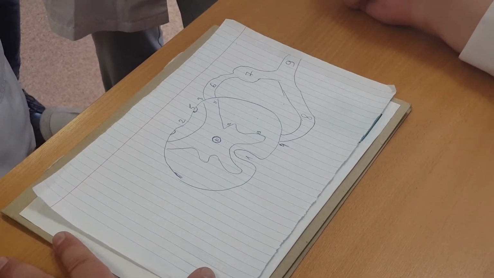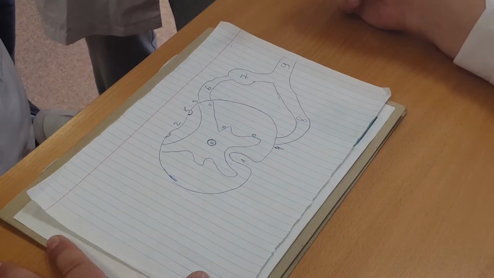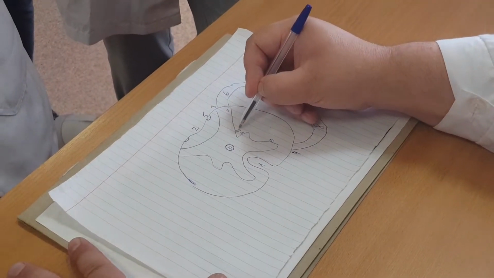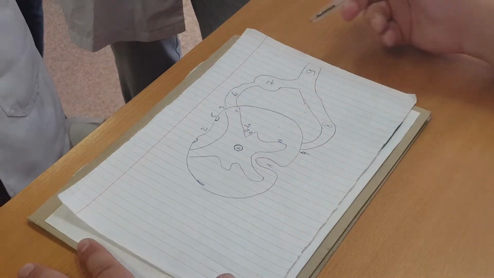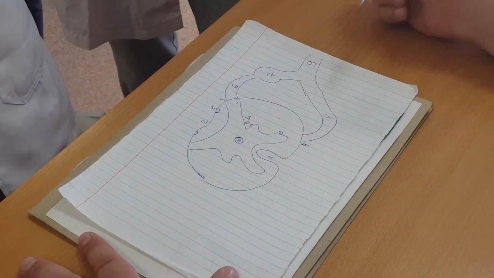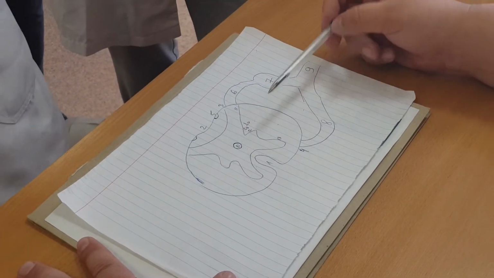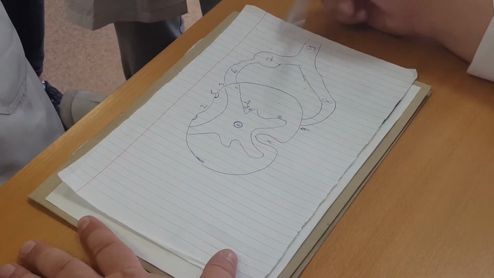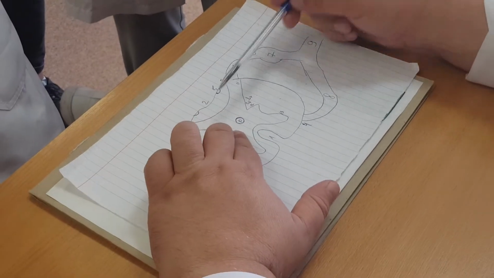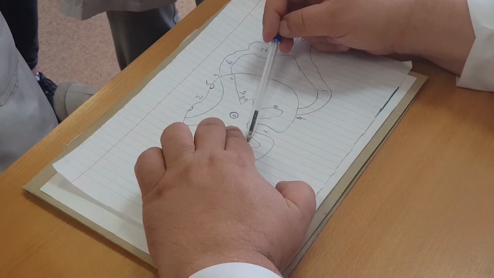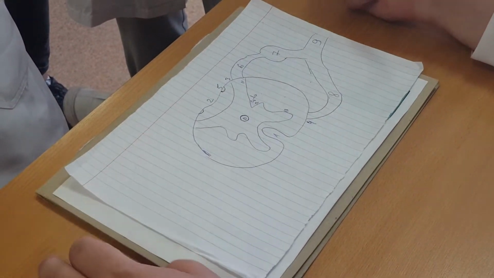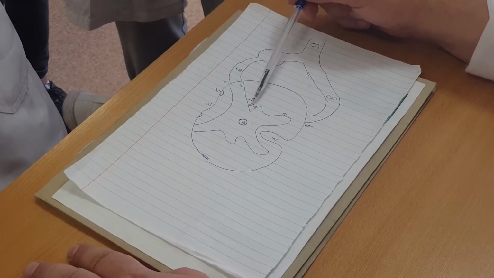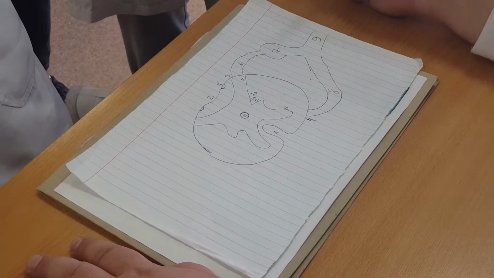The lateral horn is present only in segments from C8 till lumbar 3. Only in these segments can we see the lateral horn. In all other segments, for example, if we cut the spinal cord at the level of C5, we will see only the posterior horn and anterior horn. The lateral horn is absent at the level of all other segments except C8 till L3.